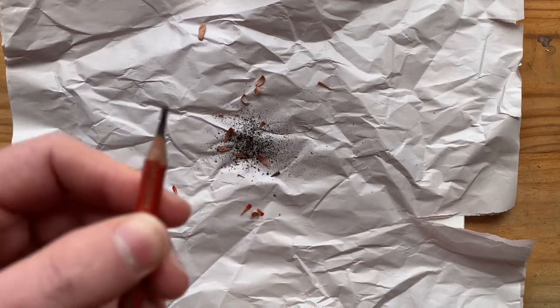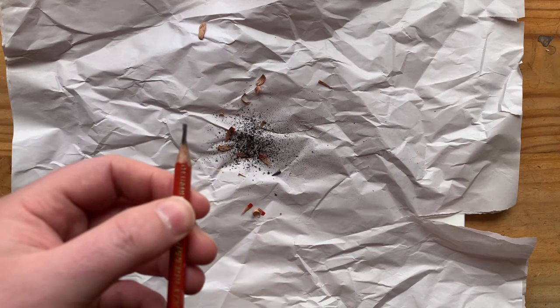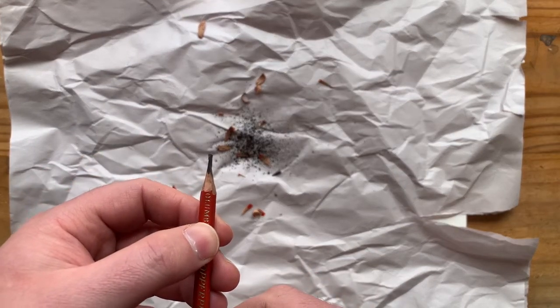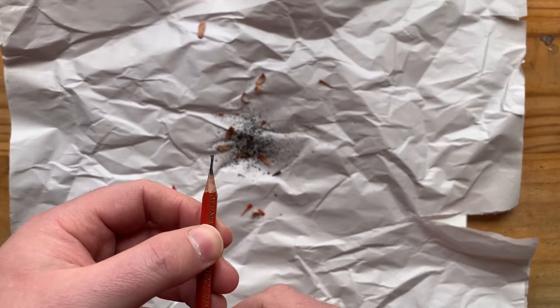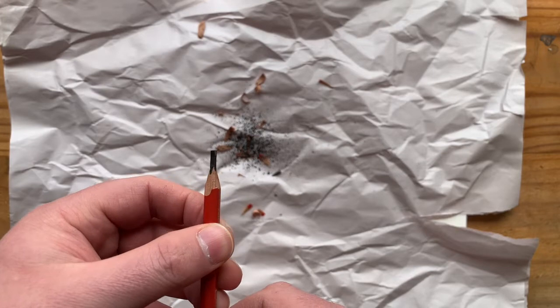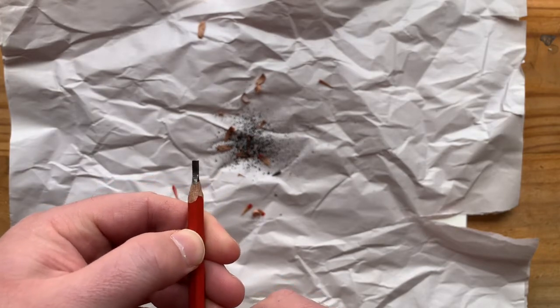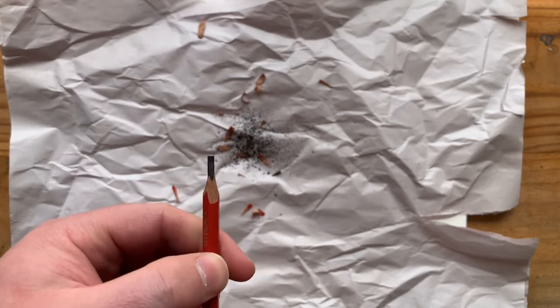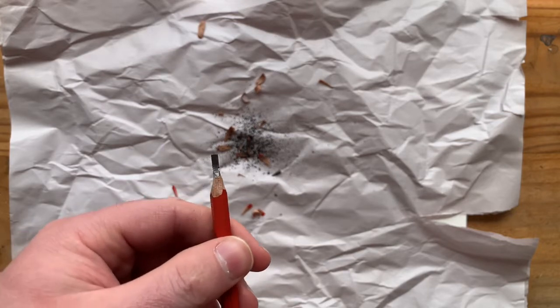So it's quite flat. There we are. You can see it's quite flat, a little bit out of whack there, and then it's widened again. So we can get a much wider variety of mark making now that that pencil is working like that.